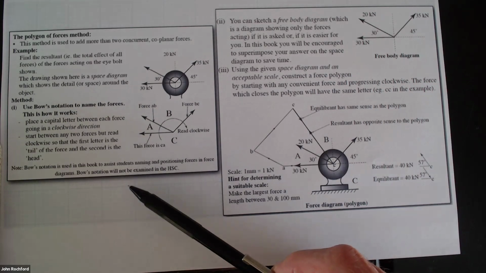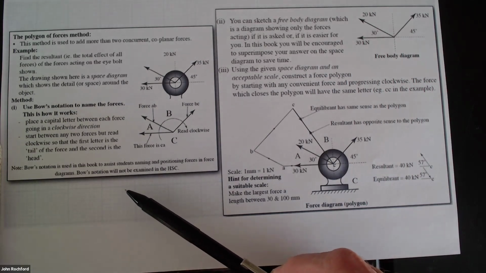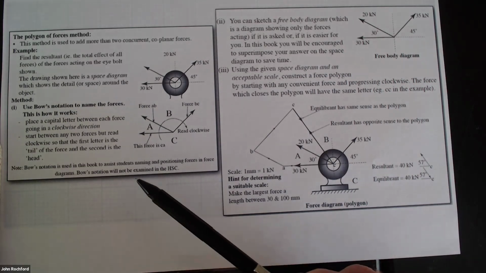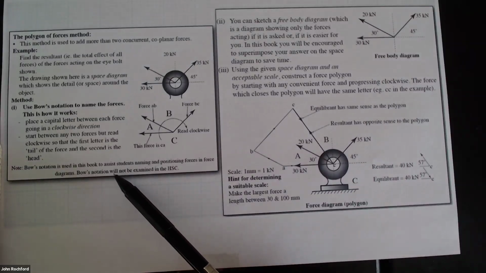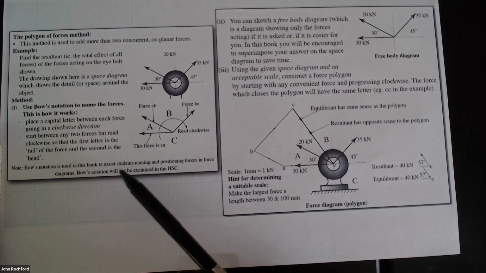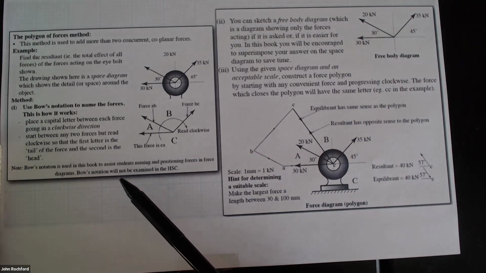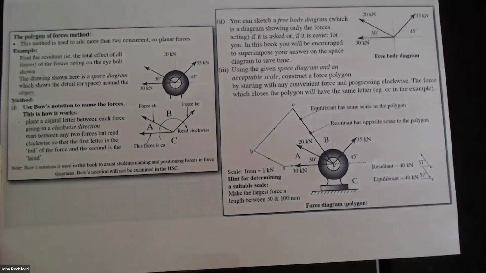Now, you don't have to do it this way. This is just a method of doing this particular problem. But you definitely won't be asked this in the HSC. It's just a method of doing this polygon of forces, and it's particularly handy when we do trusses in Year 12.